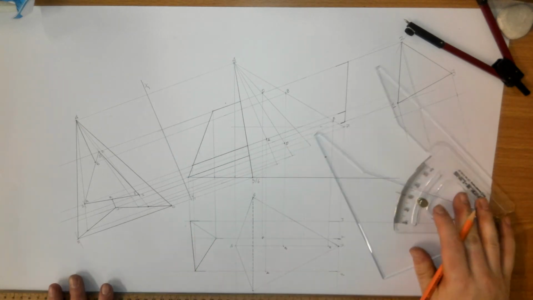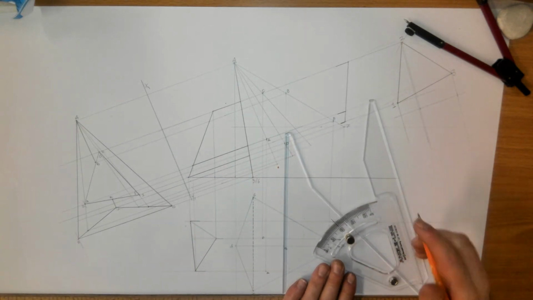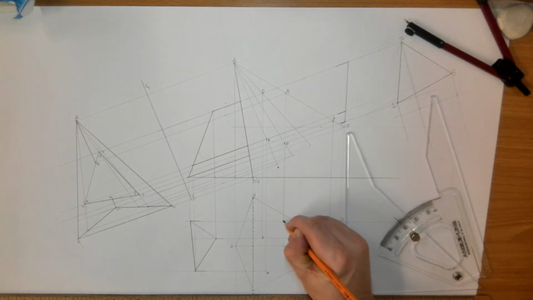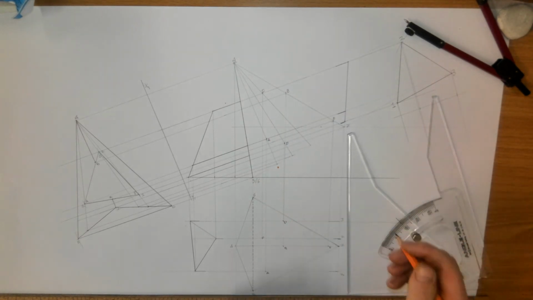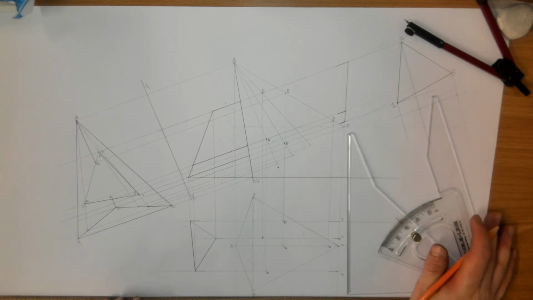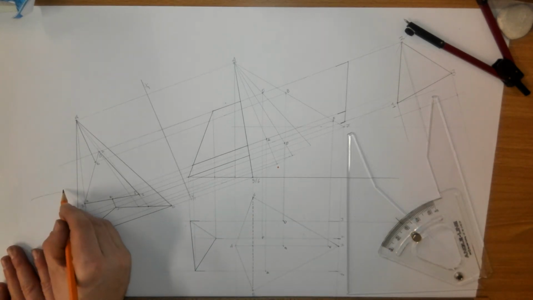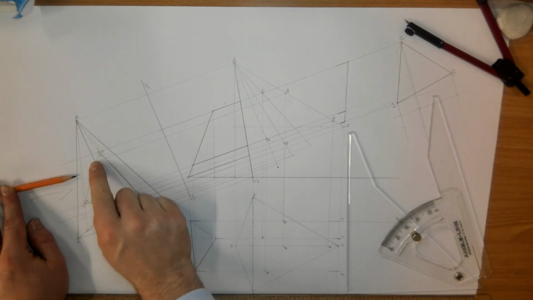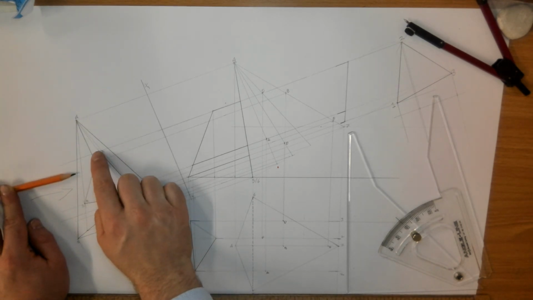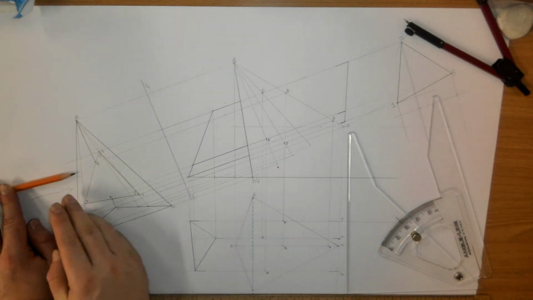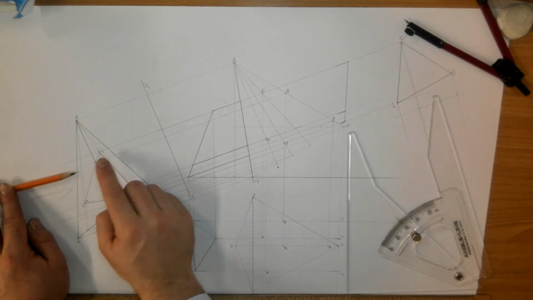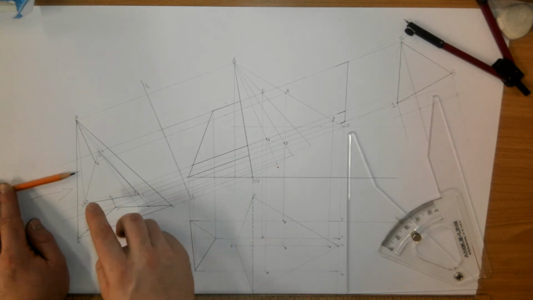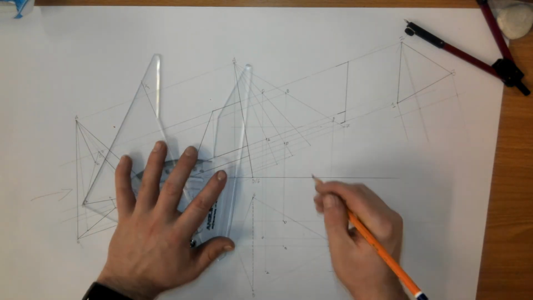So this is point D, and then to find D in plan, I drop it down until it hits line number 1. So there's D. Now, how do I figure out which is heavy and hidden? The heavy detail will be seen looking in that way. So A to B is going to be seen as heavy, B to C will be hidden as it's behind edge 4 to 7. Okay, C to D will be hidden, D to E will be hidden, and E to A will be heavy. So I'm going to start there.